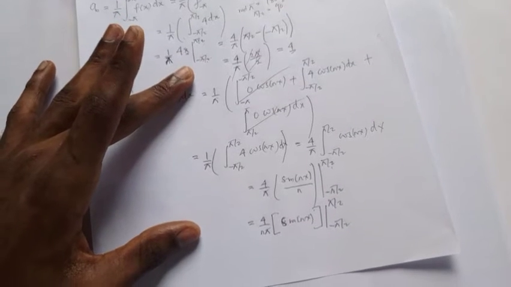So we have to input our limits into the sine function.